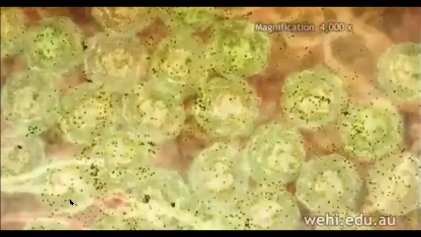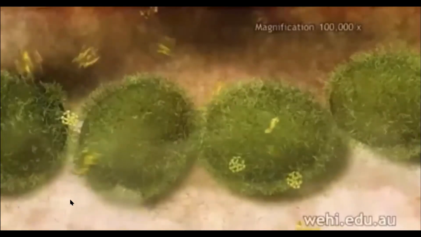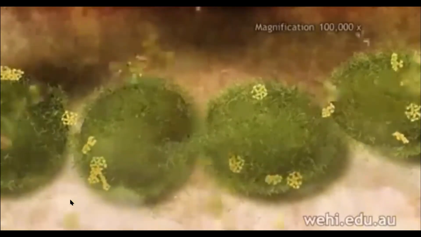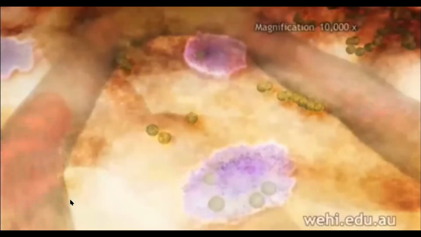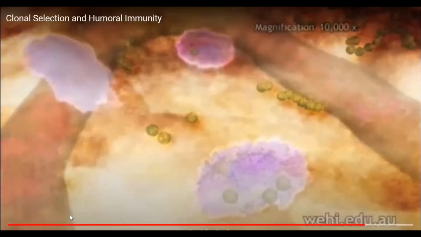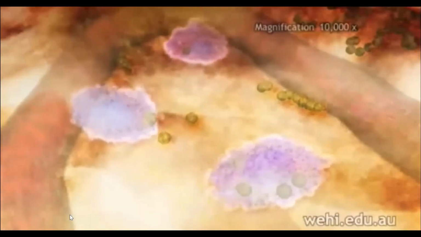The antibodies circulate in the blood and travel into tissues. They bind to the M protein hairs on the strep bacteria. This flags them for destruction by the immune system. Other immune cells ingest the antibody-covered bacteria. They destroy the bacteria and eliminate the infection.